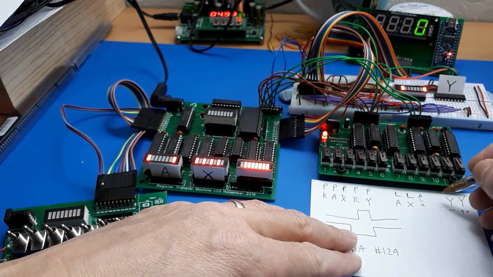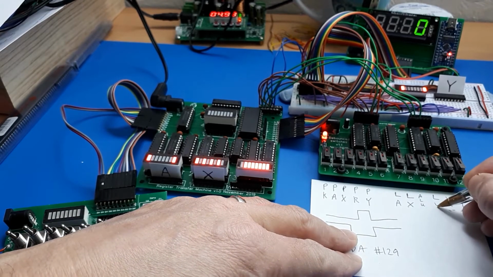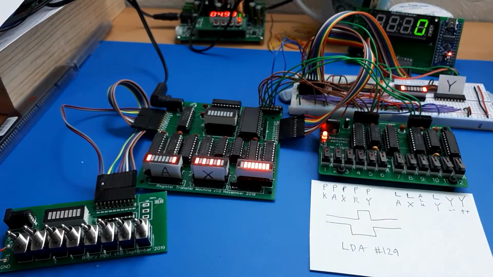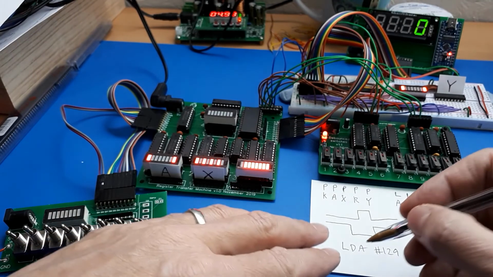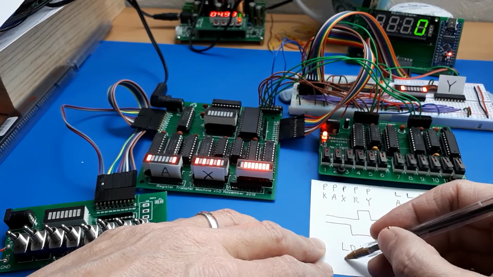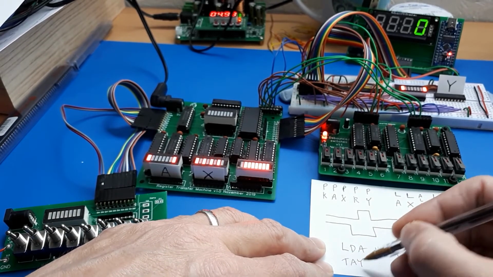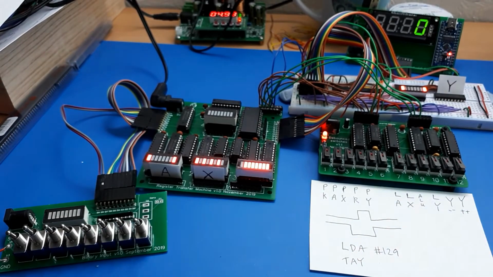So this switch here is load Y. And if you know your 6502 instructions, you'll know that what I just did is what they call a transfer A to Y, a TAY instruction. It transfers something from the A register into the Y register. And in actual fact, even with this simple setup, I can perform some of the opcodes. I think there's about 150 opcodes on the 6502. I can perform probably about half a dozen of them. Let's have a go and see which ones I can do.